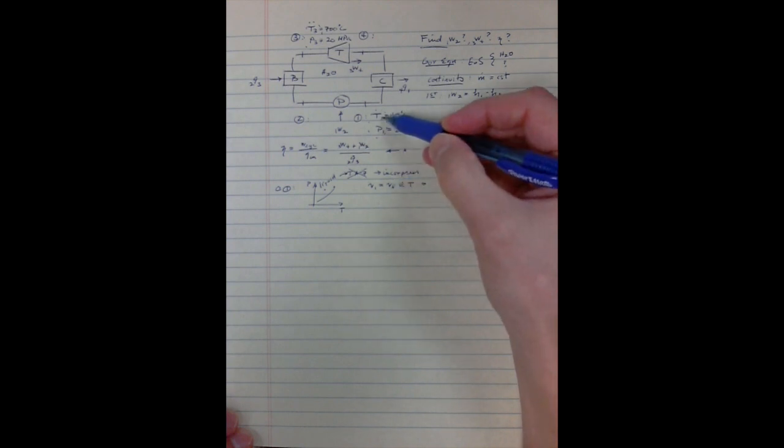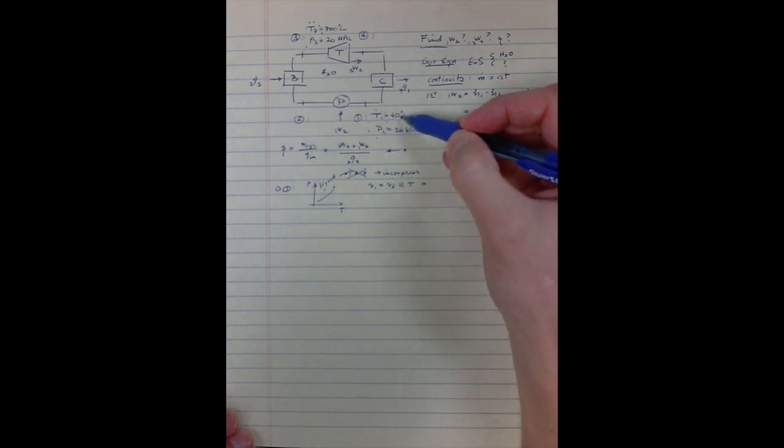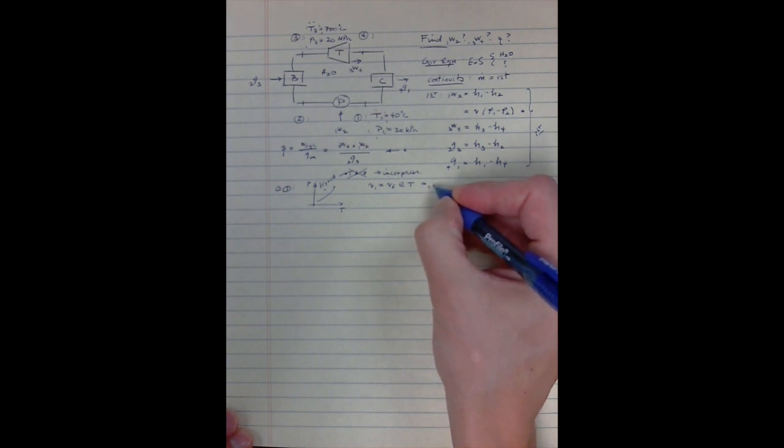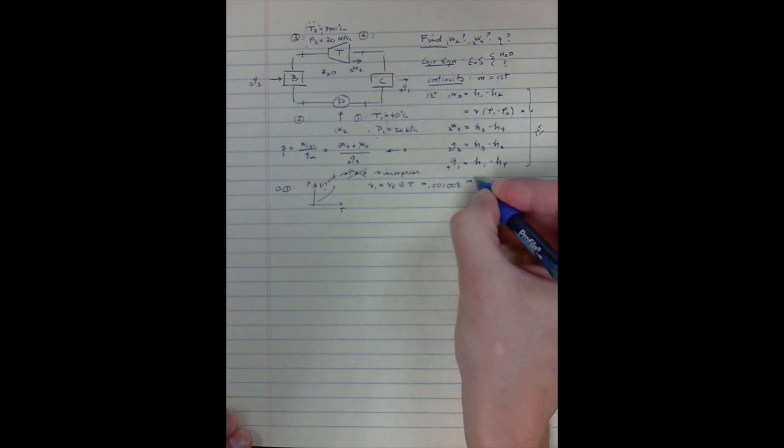So if I look in my tables, at a temperature of 40 degrees centigrade, I will find that my volume of fluid is 0.001008 meters cubed per kilogram.